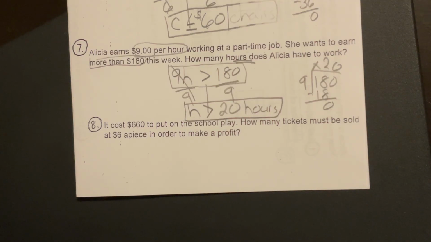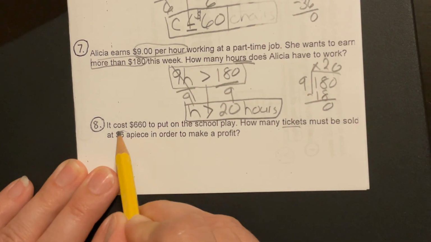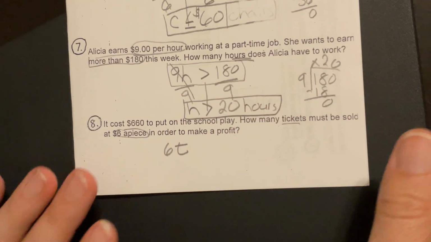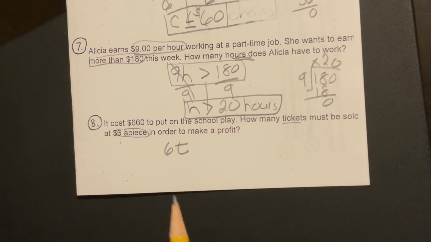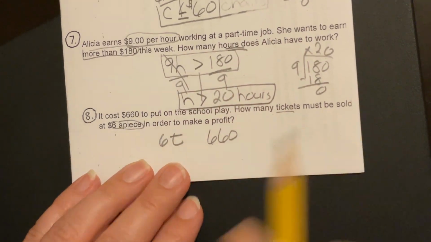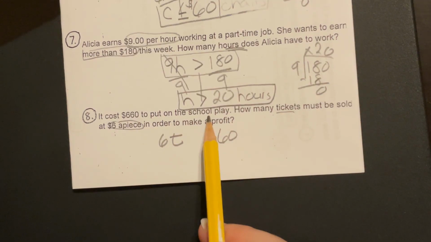Last one. It costs $660 to put on the school play. How many tickets must be sold at $6 a piece in order to make a profit? How many tickets must be sold at $6 a piece? That's represented by 6 times your tickets. I do not know how many tickets there are. 6 times T. I've got to compare that to my $660 that it costs for the play.